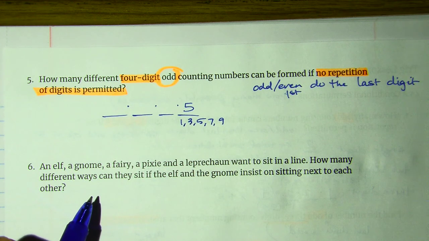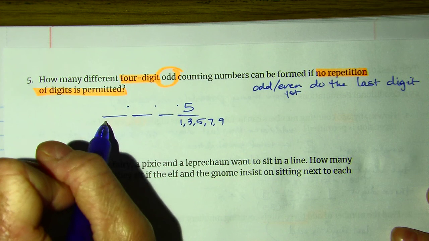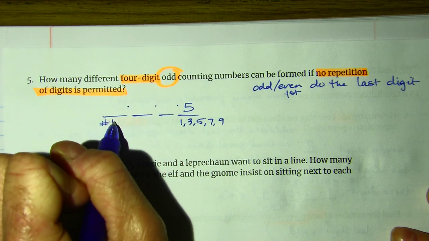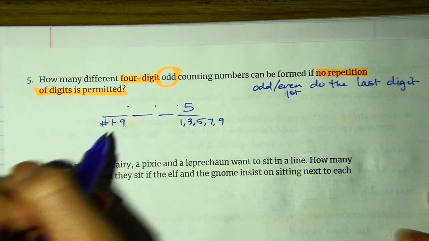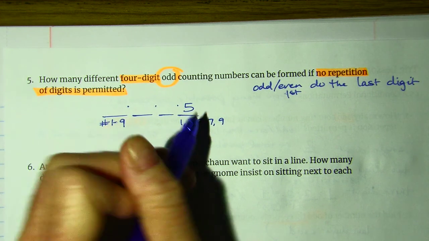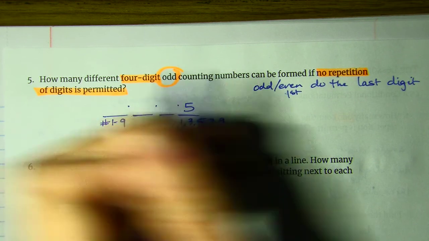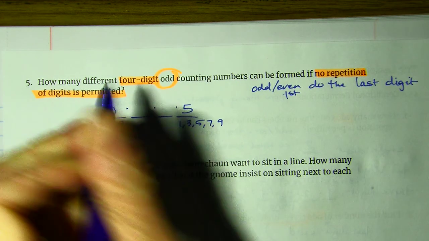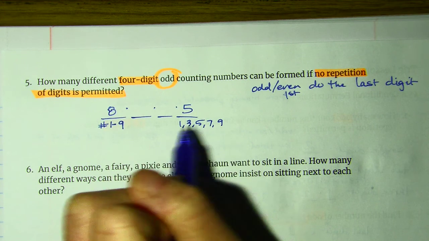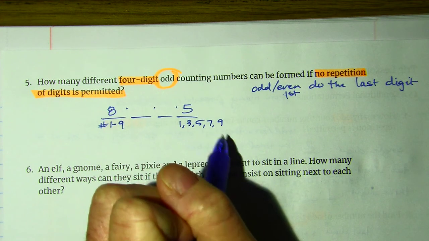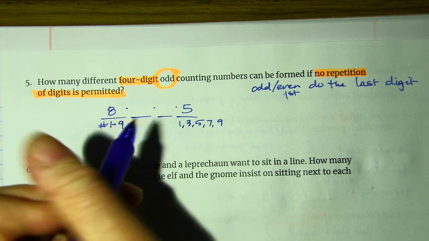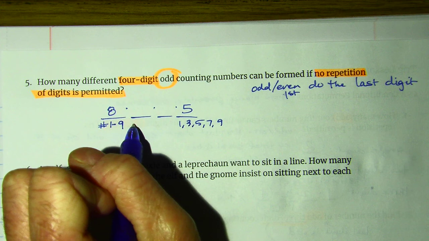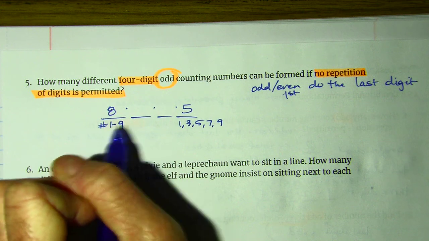All right, now this says no repetition is permitted. So the second one I'm going to do is here. Numbers 1 through 9 could go here. But since I already used one, since repetition is not allowed, instead of there being 9, I'm only allowed 8 because I could have possibly used one of these already. Okay, so I'm going to do that one next. And then what would be left here? So let's say of these, I have 10 digits total.